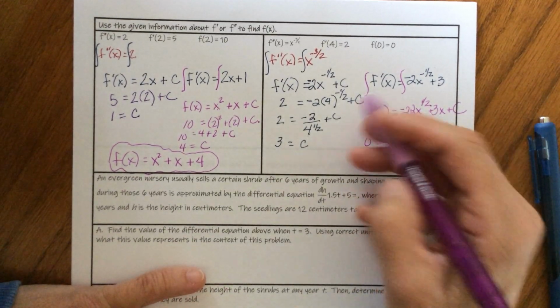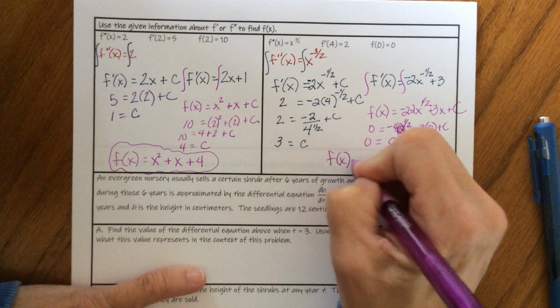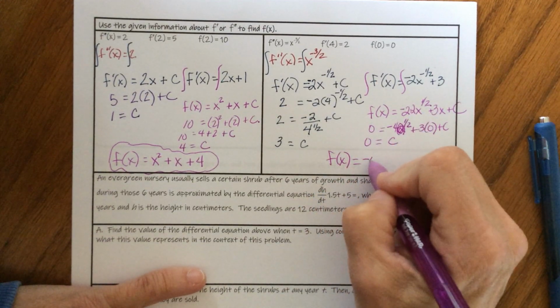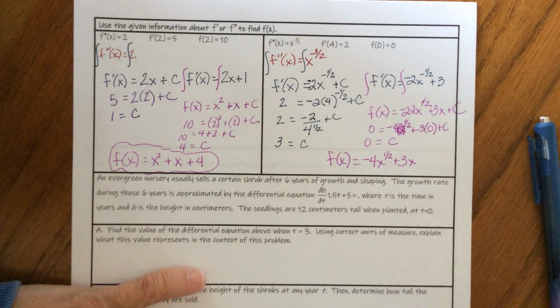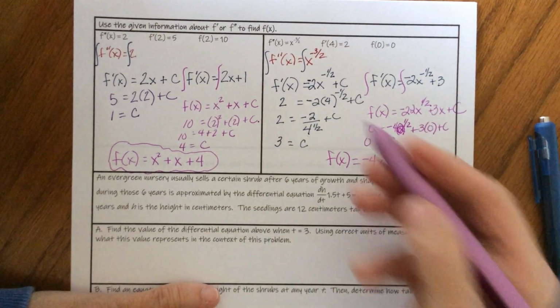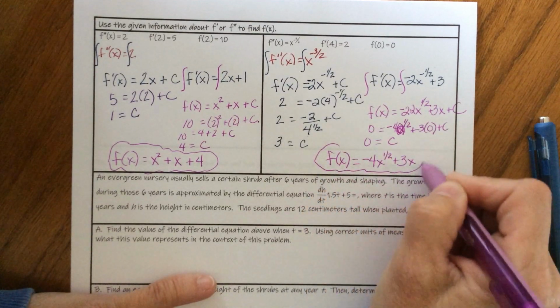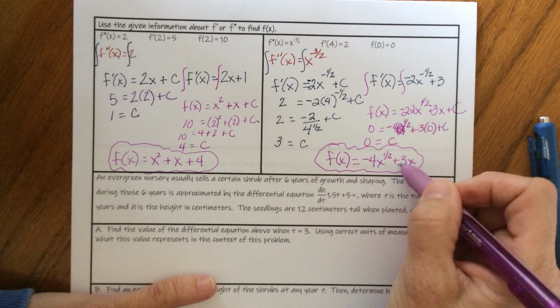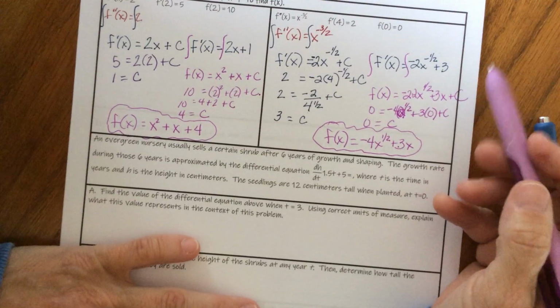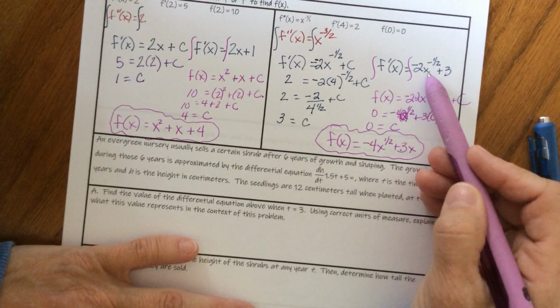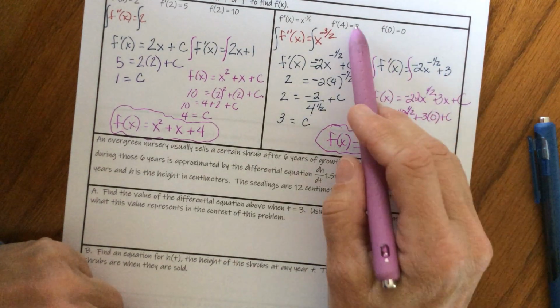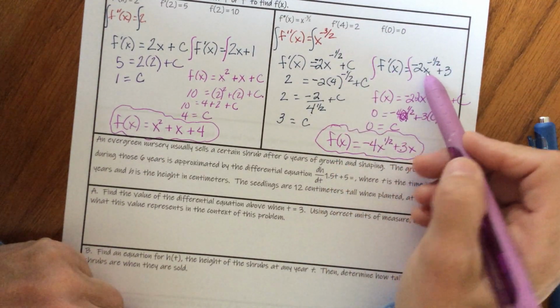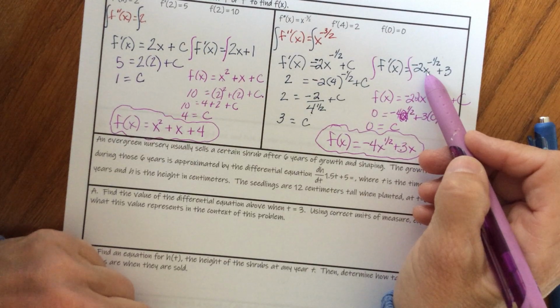So my equation for f of x will be negative 4x to the 1/2 plus 3x. If you take the derivative of this function, you would get negative 2x to the negative 1/2 plus 3. If you substitute 4 here, your result will be 2.